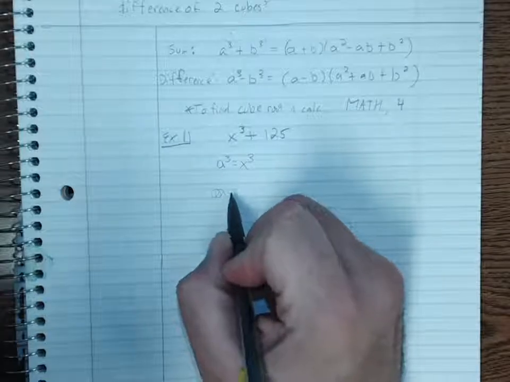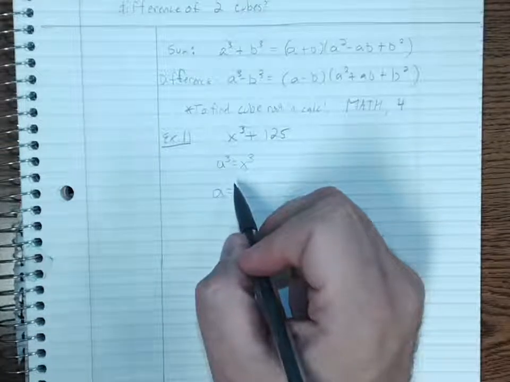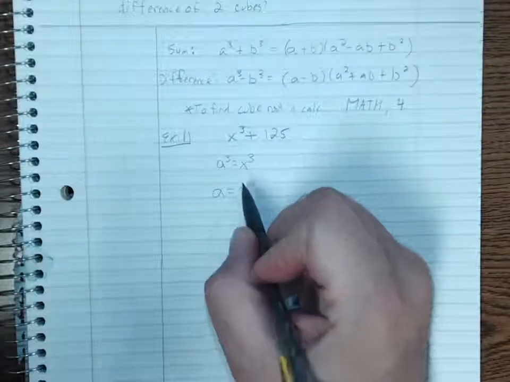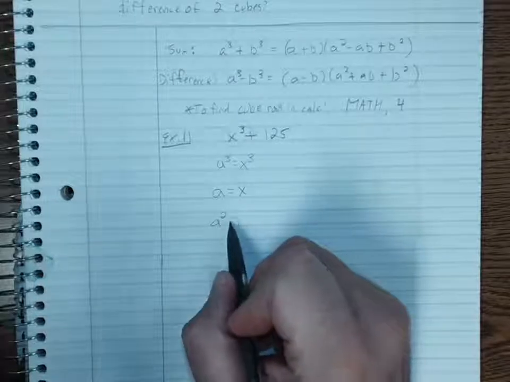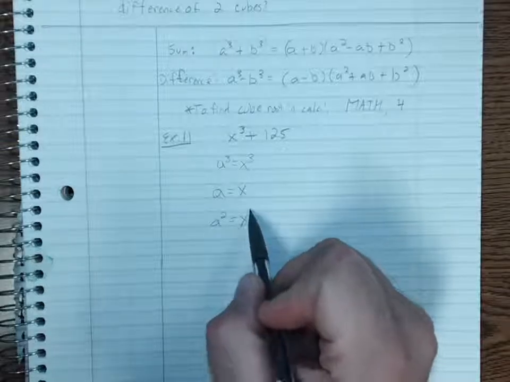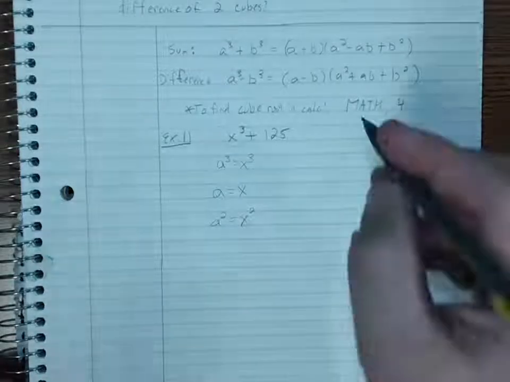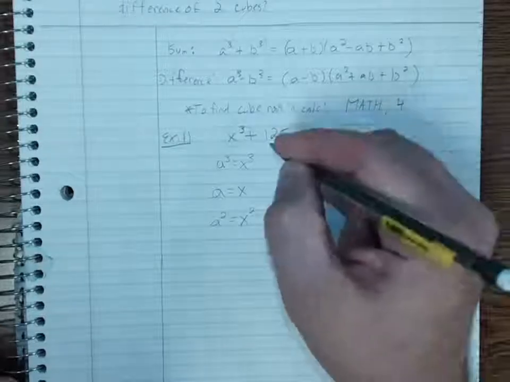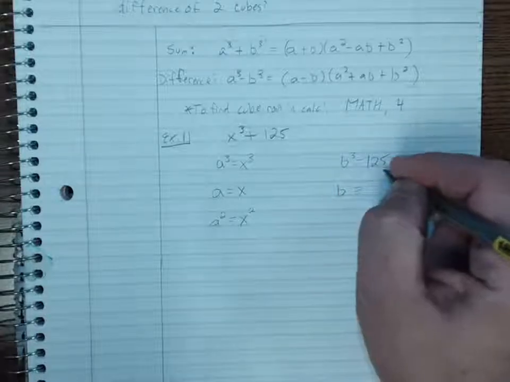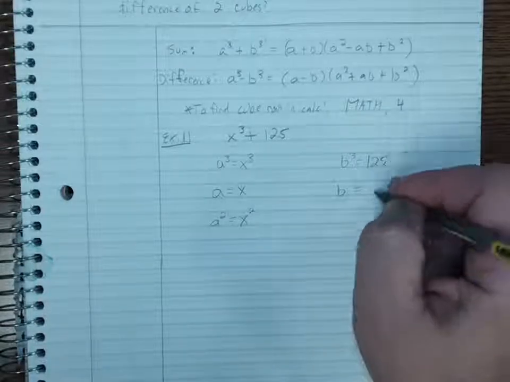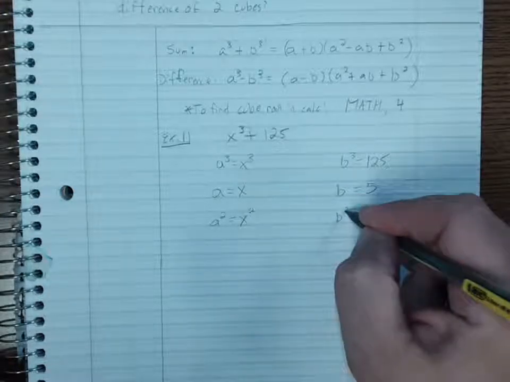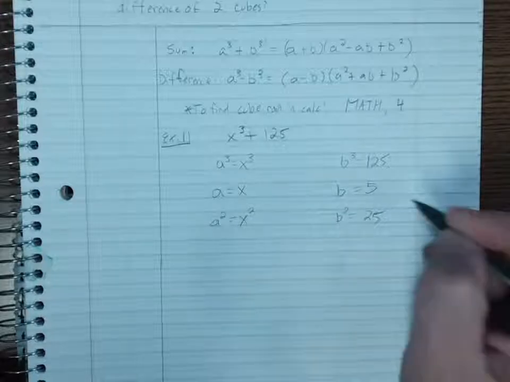Now what I'm going to do next is take the cube root of both sides. The cube root of a cubed is a, the cube root of x cubed is x. And then I'm going to square both sides. A to the second power is a squared, x to the second power is x squared. Now I'm going to do the same thing with b cubed. My b cubed is my number, 125. The cube root of b cubed is b, the cube root of 125 is 5. Then I will square both sides. So b to the second power is b squared, 5 squared is 25.